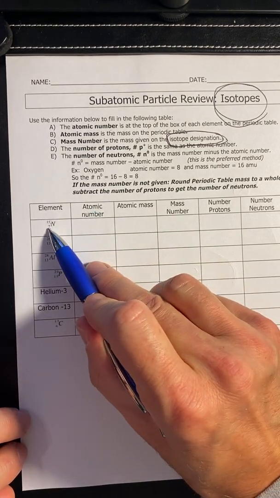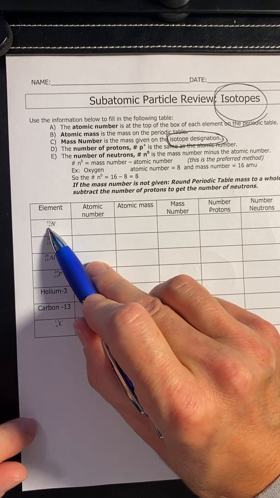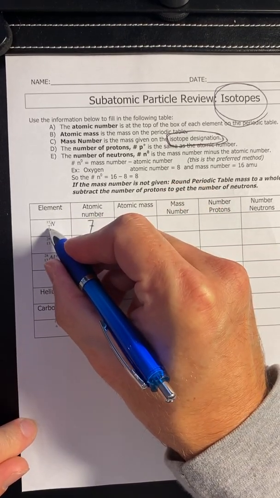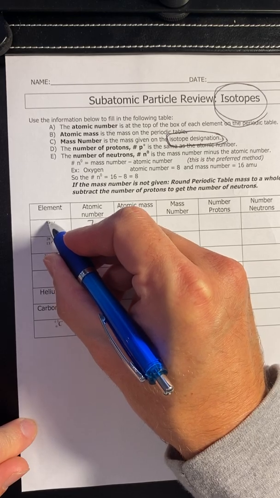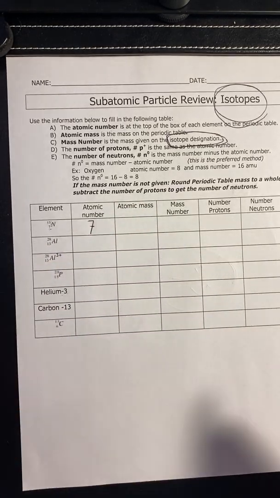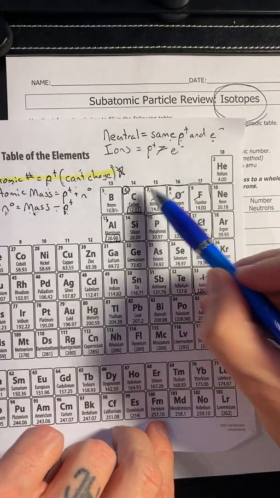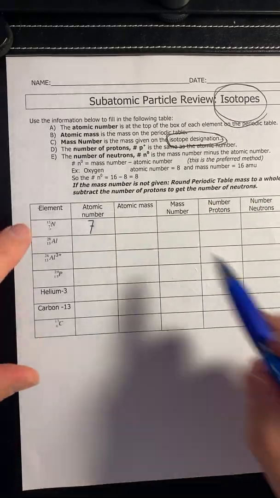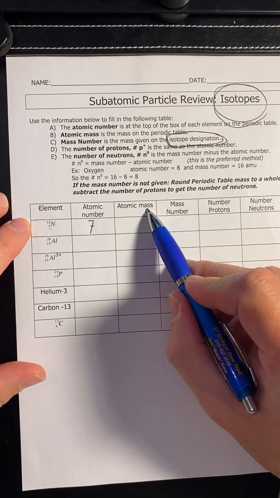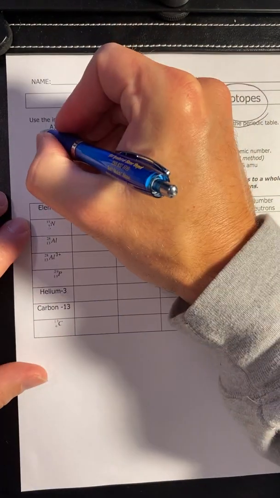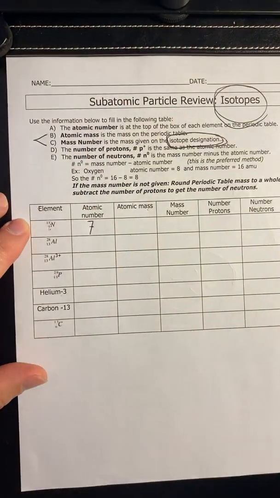Atomic number, I can deduce that has to be the 7, because again, it's got to be the smaller number as your atomic number, because it doesn't make sense that I'd have more protons than I have protons and neutrons. If you're in doubt, consult your periodic table. 7, right? Okay. So the atomic mass and mass number, they sound pretty familiar, right? If you need to refer back to the top here, that's okay.